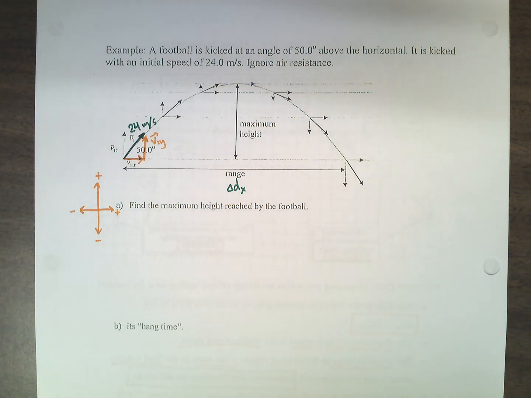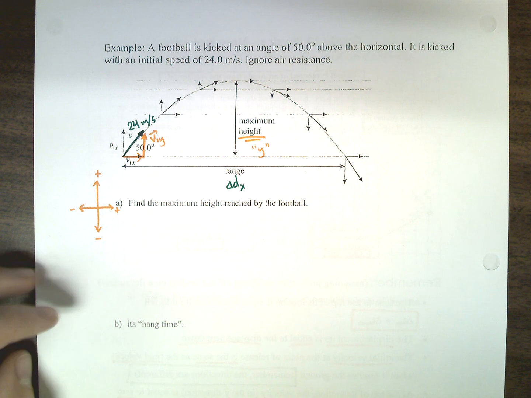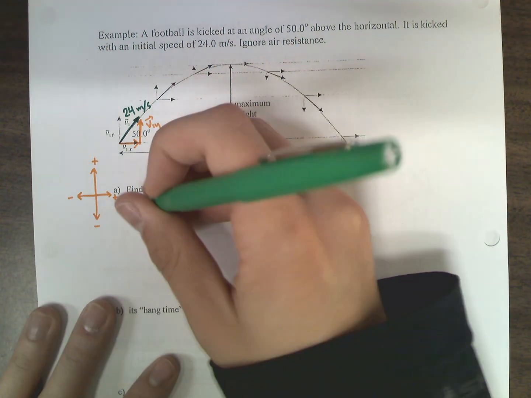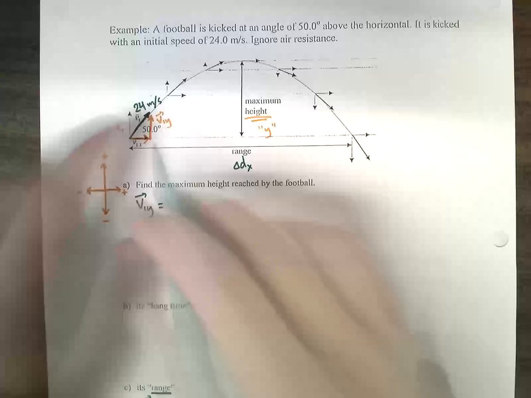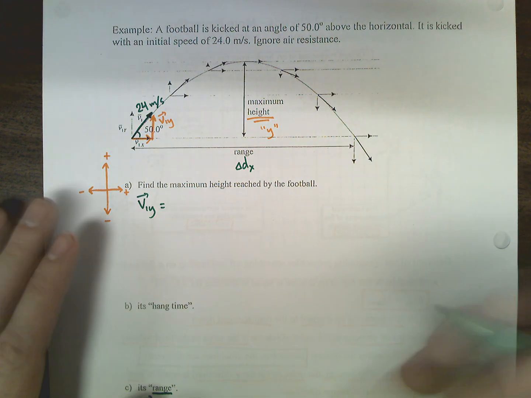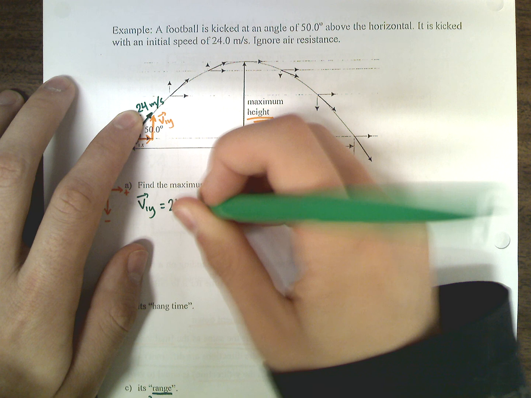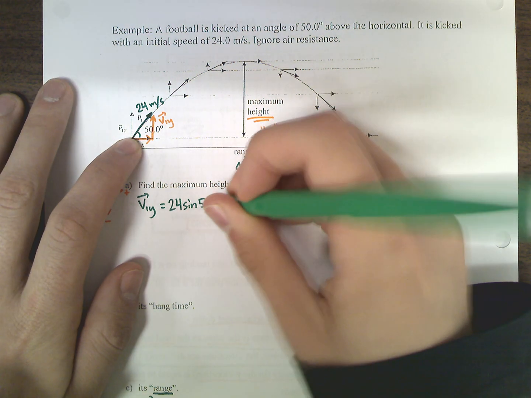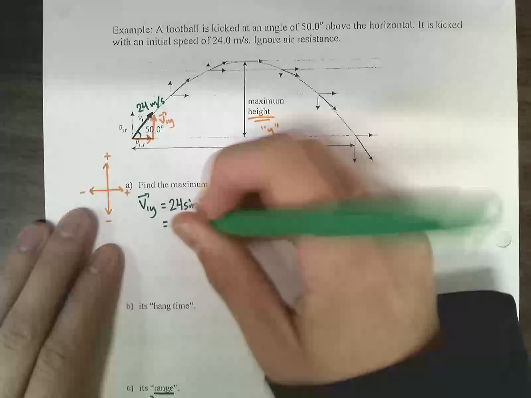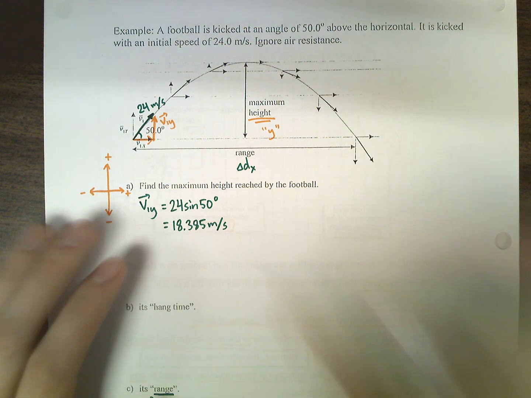So let's start off. When we're talking about height, we're really talking about the y direction, right? We don't really need to consider the x direction. So let's start by looking at the y direction. Can we find what V1y is equal to? We have this triangle: the hypotenuse is 24, the angle is 50, and we're trying to find the opposite. Using what we've learned in class, it's just hypotenuse, 24, sine theta, and theta is 50 degrees. 24 sine 50. Plug that into your calculator and you should get 18.385. Leave a few decimal places because you're early in the question. Meters per second, and it's going up.